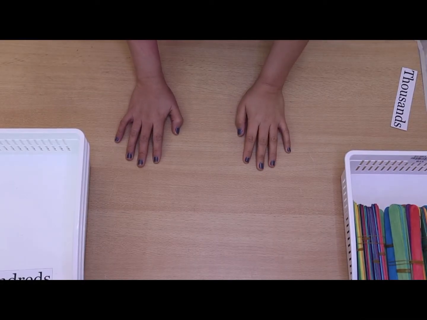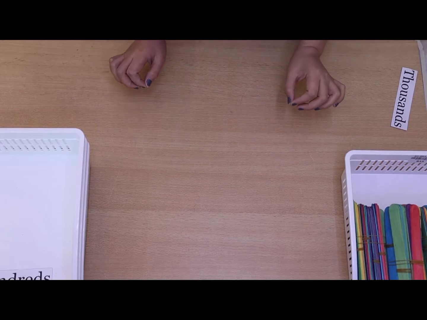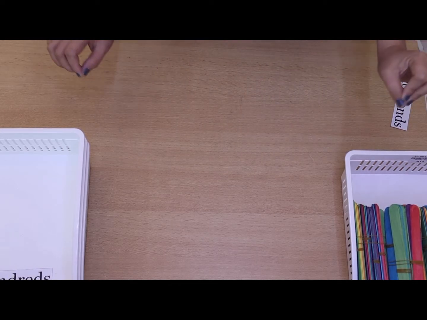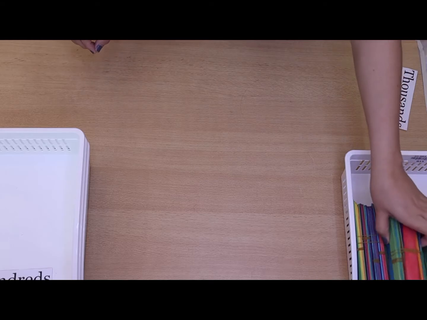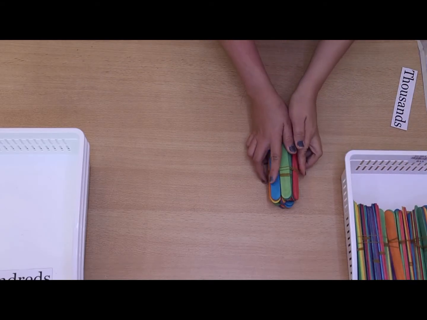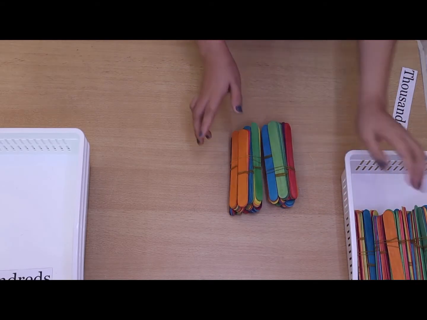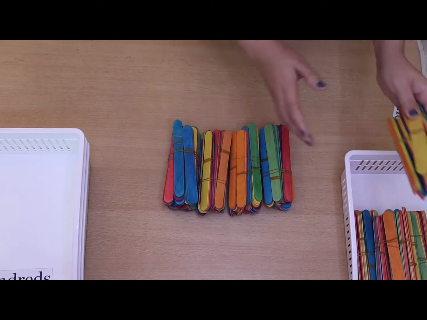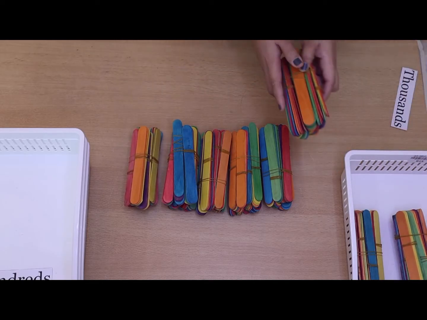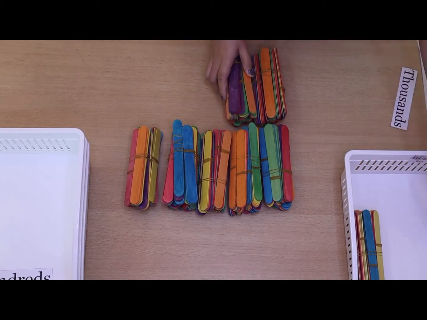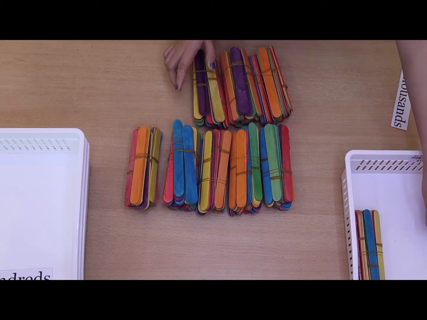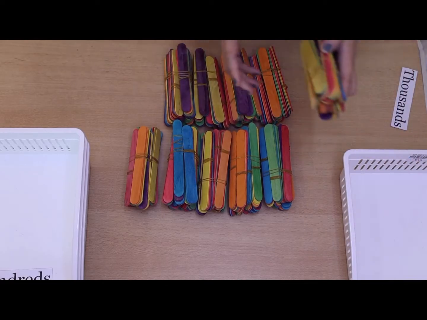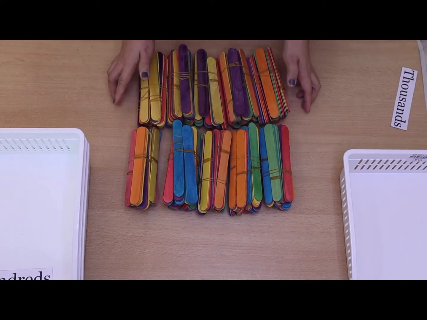Alright, boys and girls, let's count all the hundreds and let's bundle them till we make 1,000. Here we go. 100, 200, 300, 400, 500, 600, 700, 800, 900, 1,000!